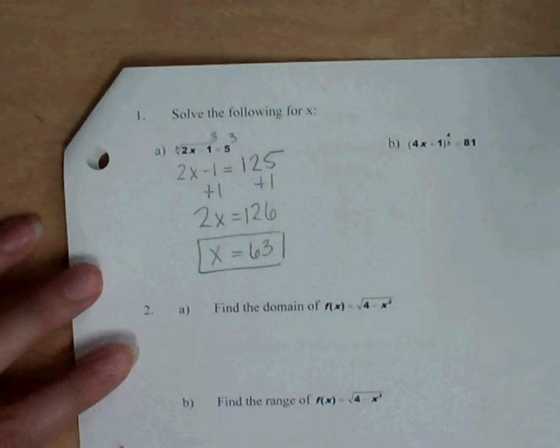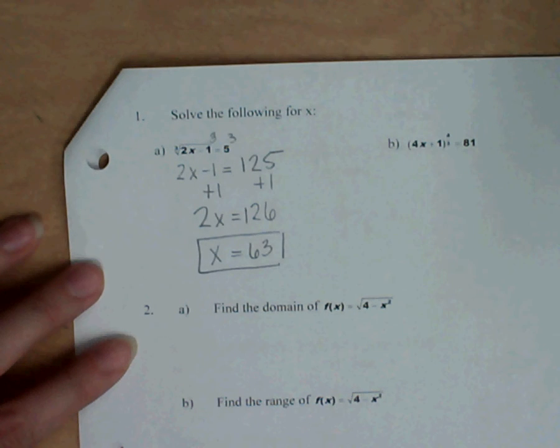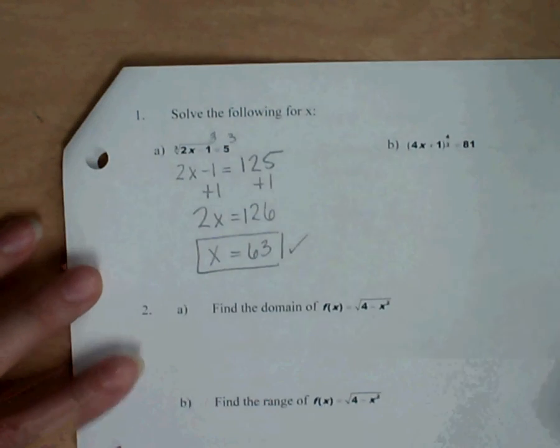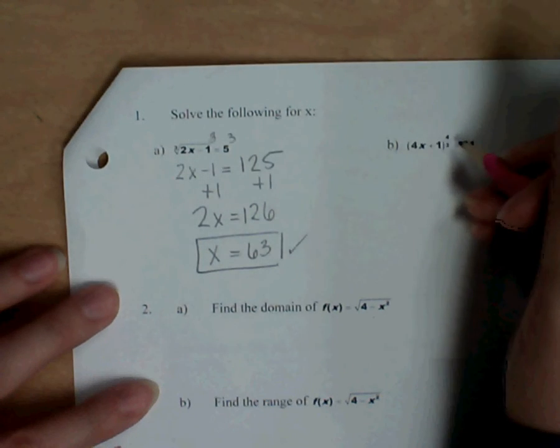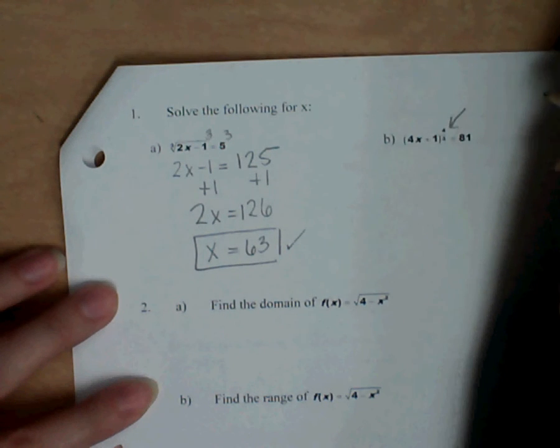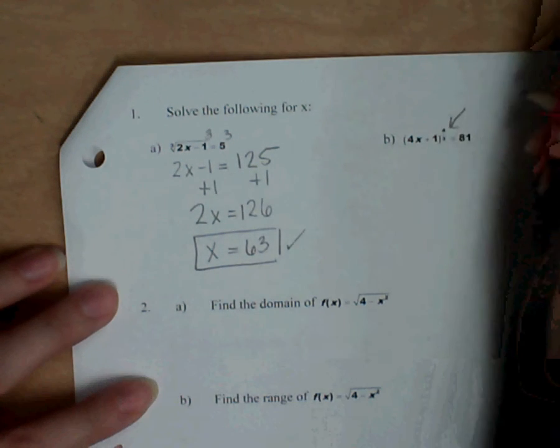Always plug it back in to check. 63 times 2 is 126. Minus 1 is 125. Cube root of 125 is 5. 4x plus 1 to the 4 thirds. Now remember, whenever you have a rational exponent, a fractional exponent, you have to raise it to the reciprocal.